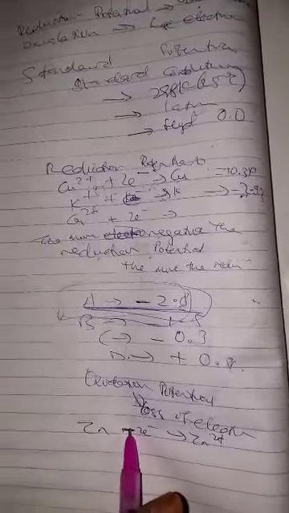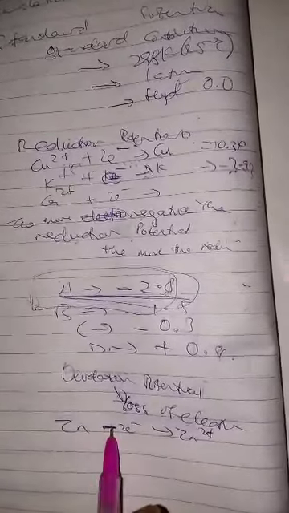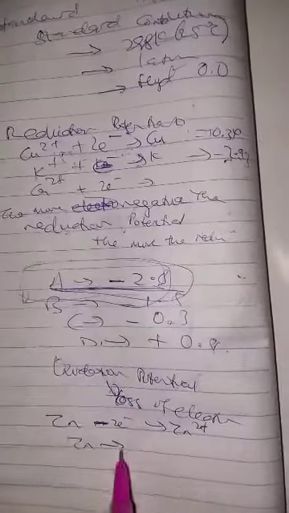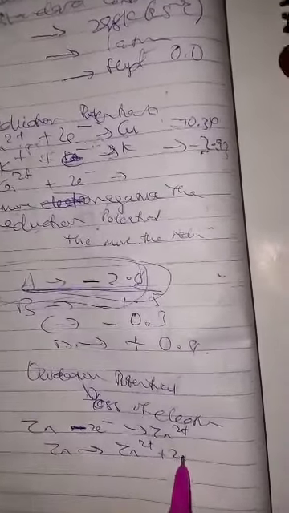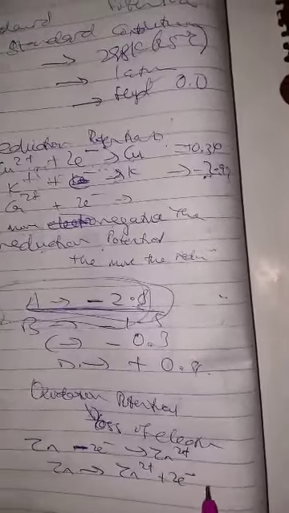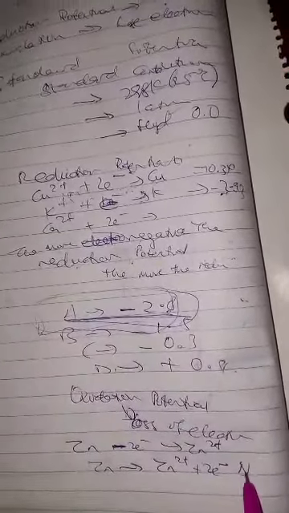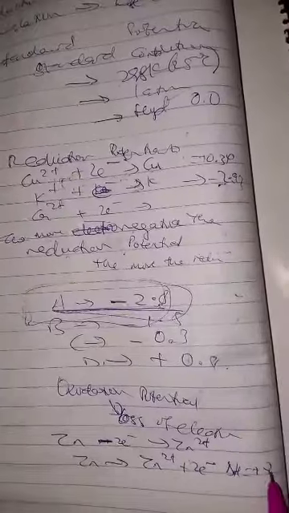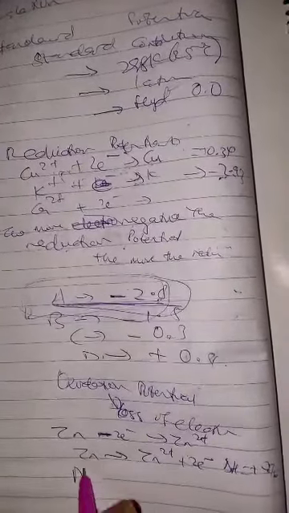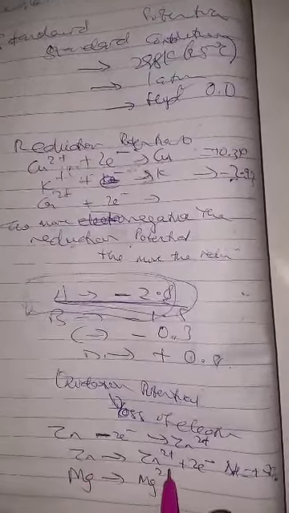This is reduction potential. But it will not be written this way, with minus. You just see that your minus is on the other side. Zn gives you Zn2+ plus 2 electrons. This is oxidation potential. So this can be plus 0.76. Another one, maybe we have Mg to give us Mg2+ plus 2 electrons.